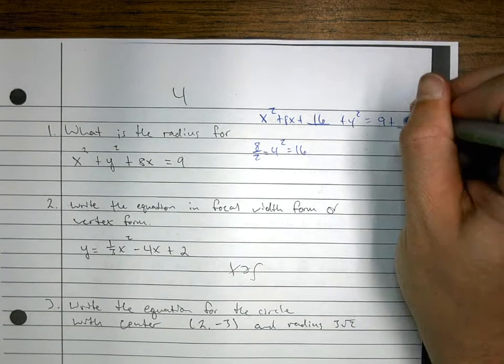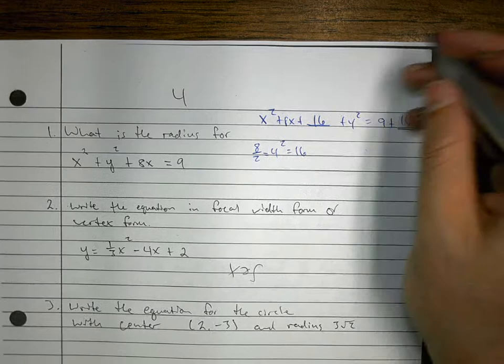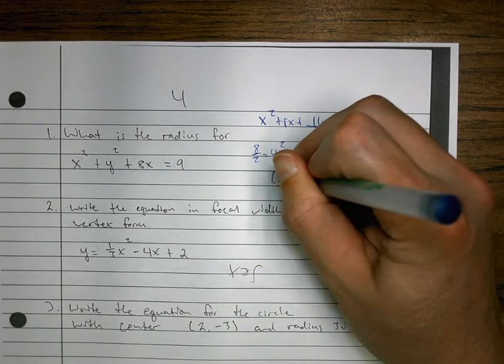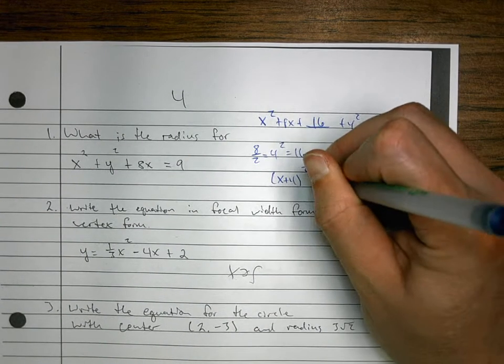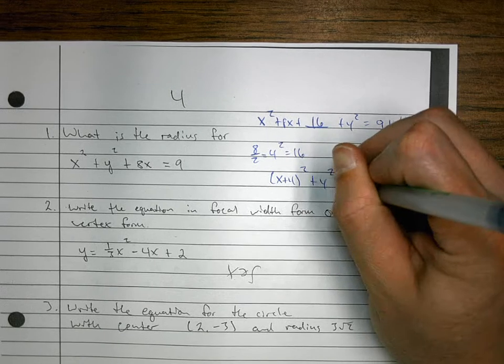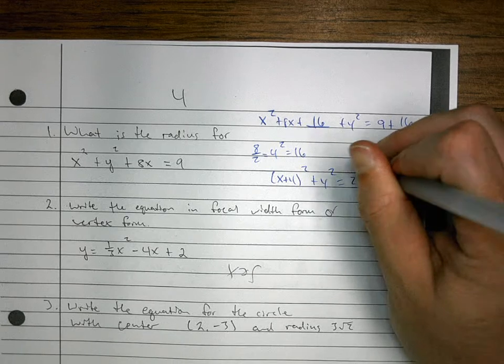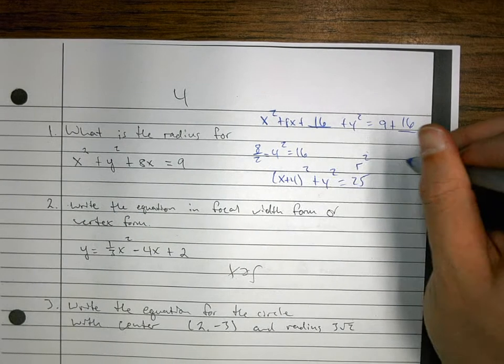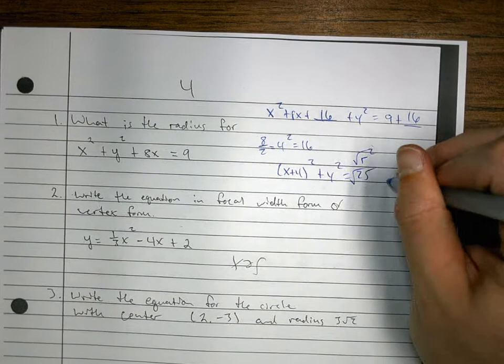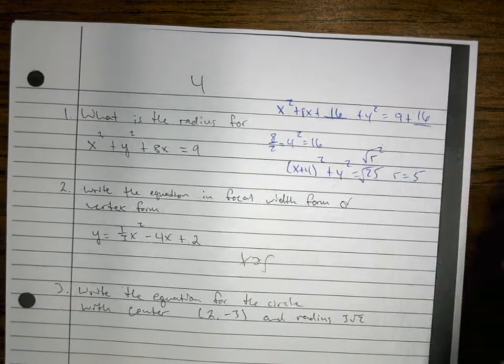So we add 16 to both sides. So our problem is now x plus 4 squared plus y squared is equal to 25. And 25 is in the r squared spot. So when you square root both sides, you get the radius is equal to 5.